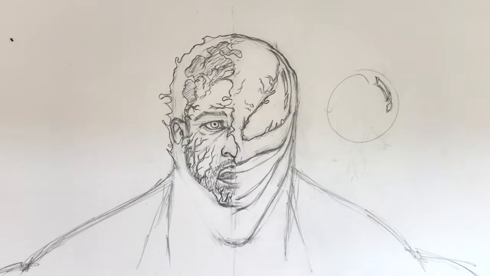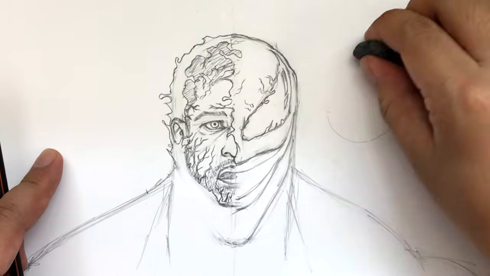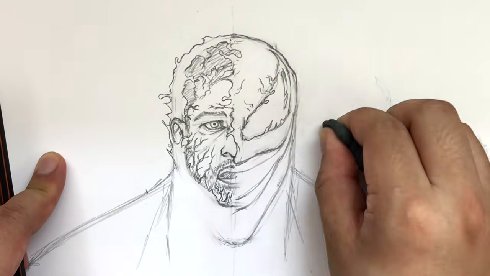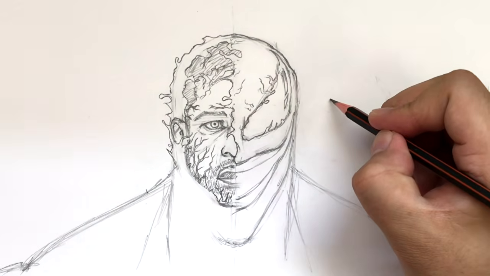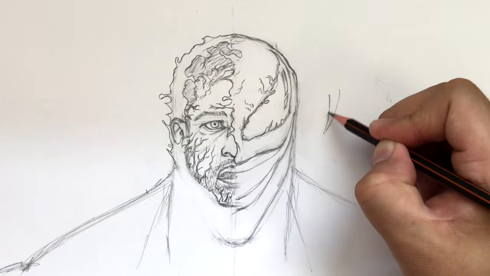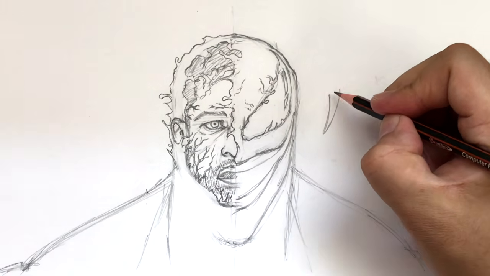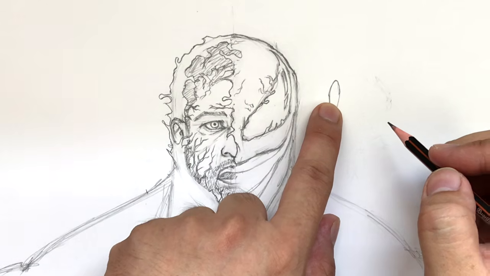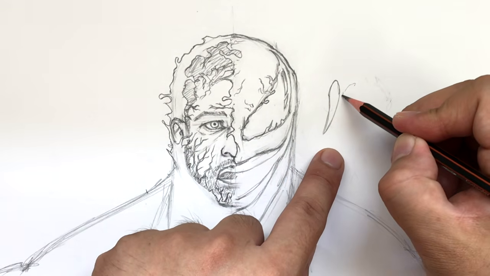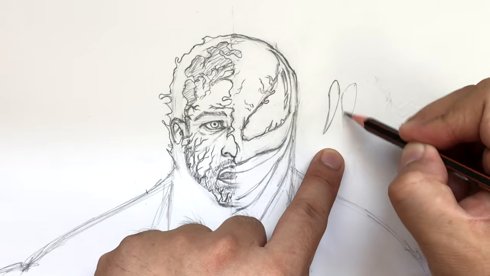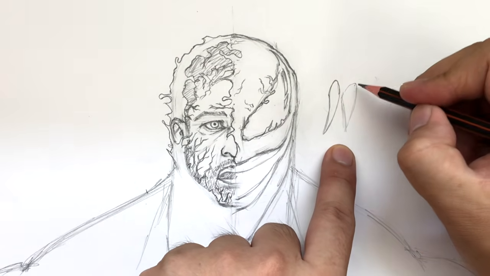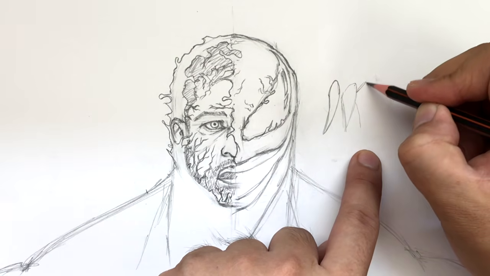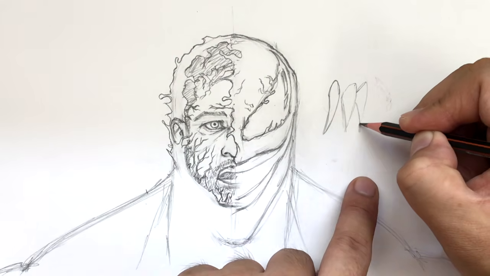Okay, now let's draw the individual teeth, and if you followed my T-Rex and Indoraptor tutorials, then you're already familiar with the effect. It's essentially like this. It comes to the gums like that, and now we're going to draw these in different sizes, different angles, overlapping each other, and different lengths as well.